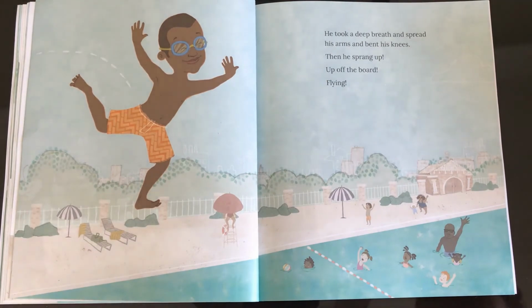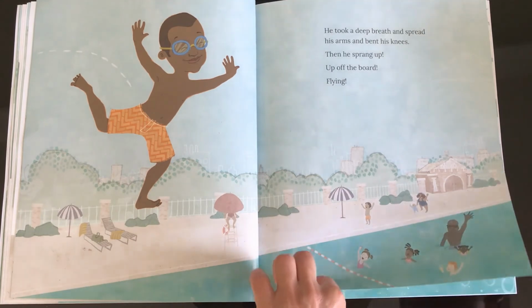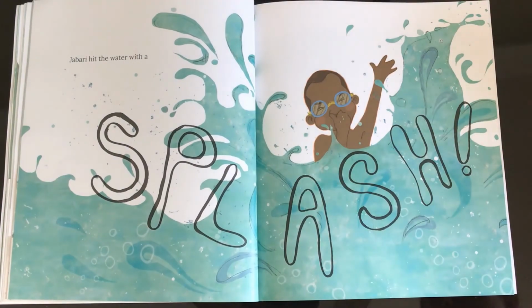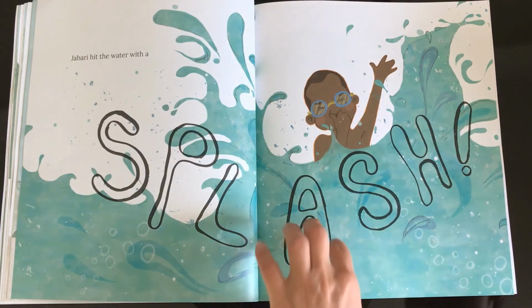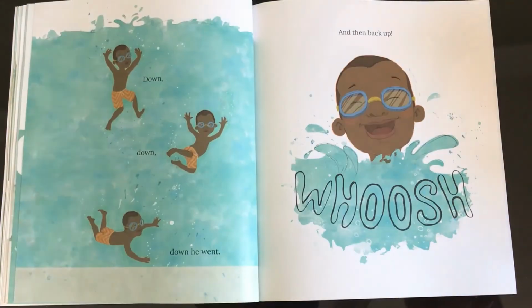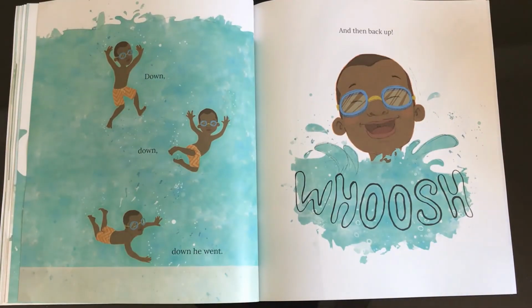He took a deep breath and spread his arms and bent his knees. Then he sprang up off the board, flying. Jabari hit the water with a splash. Down, down, down he went, and then back up. Whoosh!